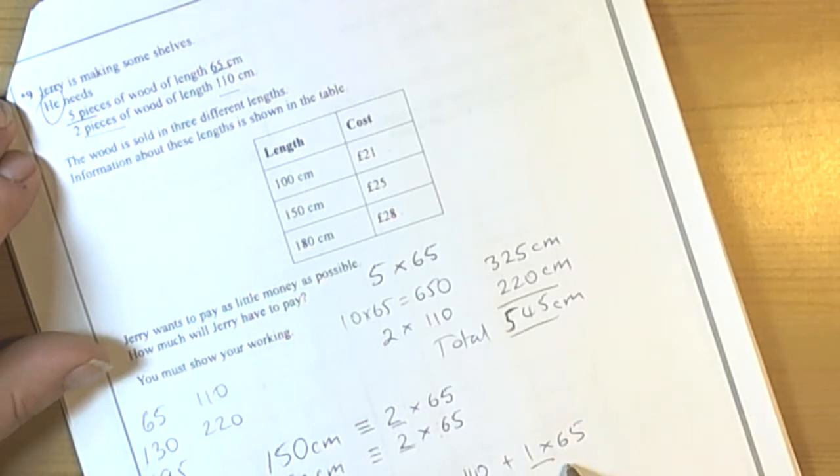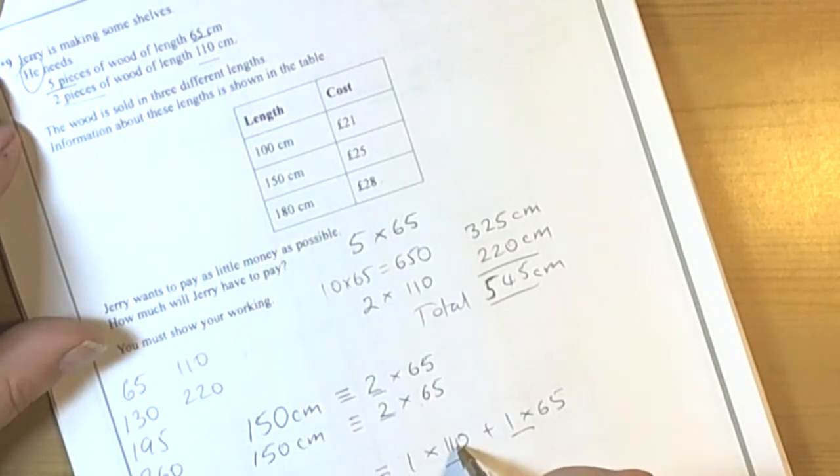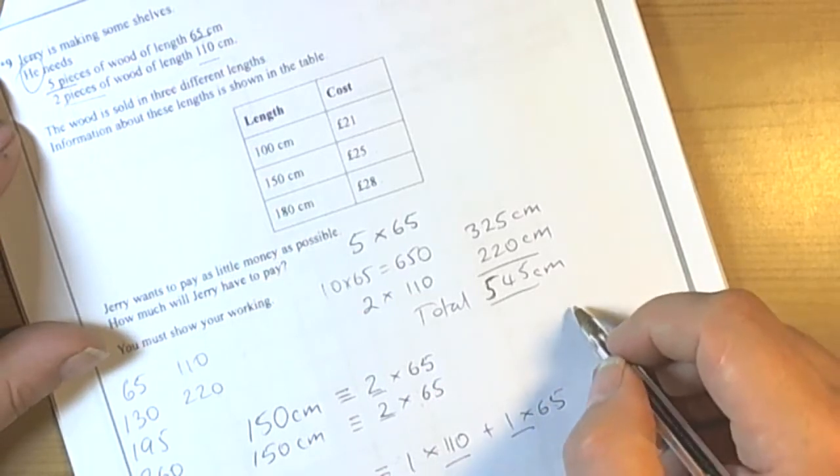And I've got 1 length of 110, and if I then take the 150 centimetres length, that would also give me the 1 times 110 centimetres. So that would give me the 2 lengths of 110, and I've got the 5 lengths of 65. So let's have a look how much it's going to cost me.